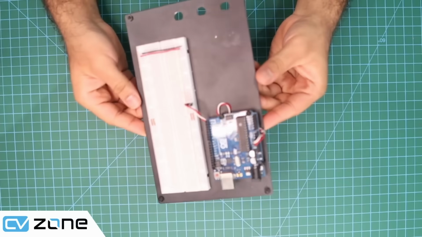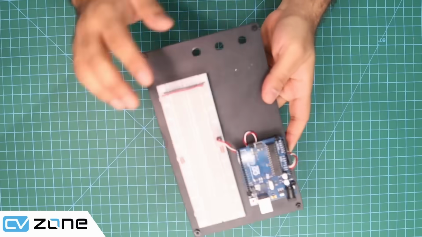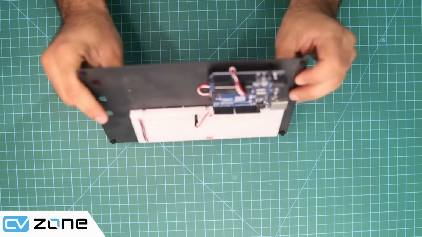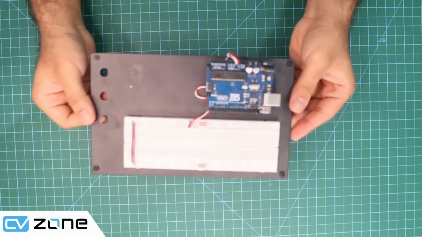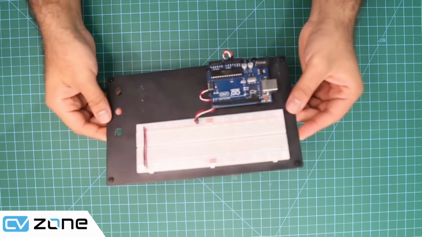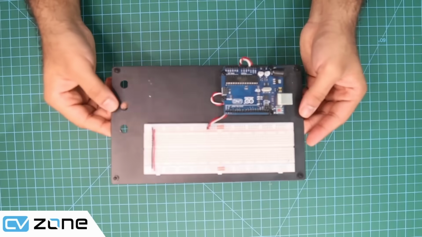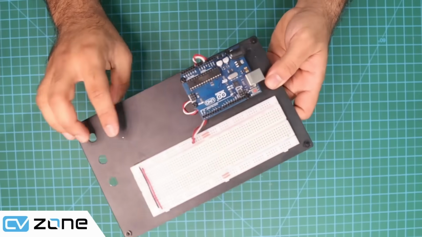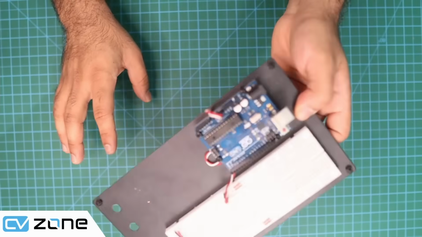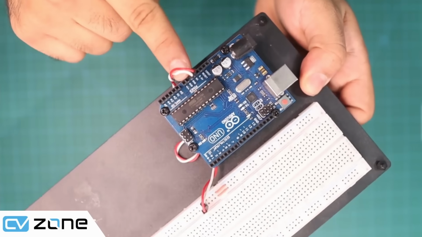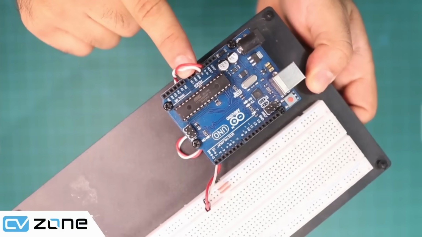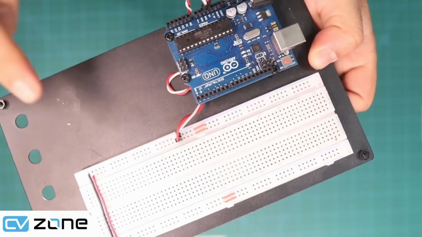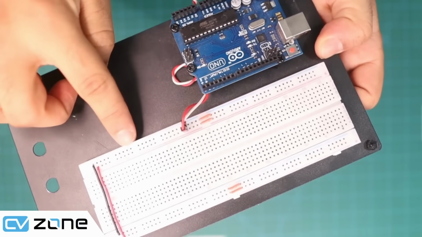So now we have an Arduino Uno attached to a board. This is a plate which is made of metal. If you have a wooden plate, that is recommended. Later on we are going to use wooden plates as well. We also have a breadboard attached to it, and the only thing that we have done is connect the positive and negative, which is 5 volts and the ground, to our breadboard. The red wire here is the positive and the blue wire here is the negative.